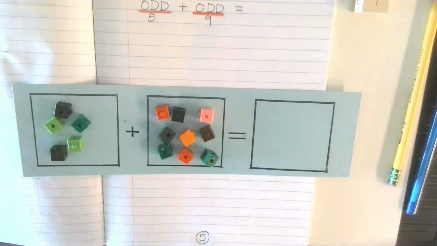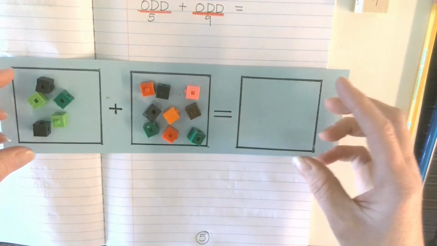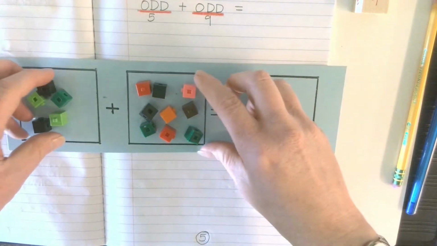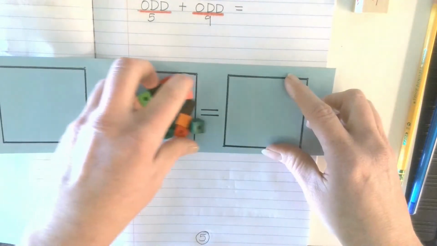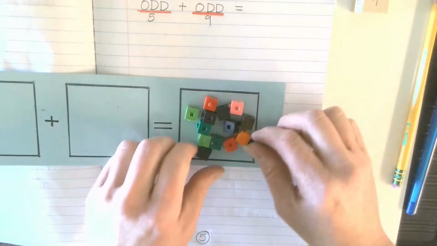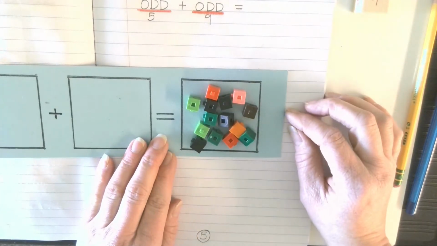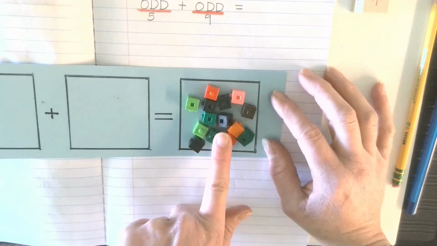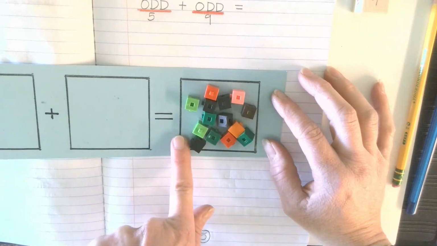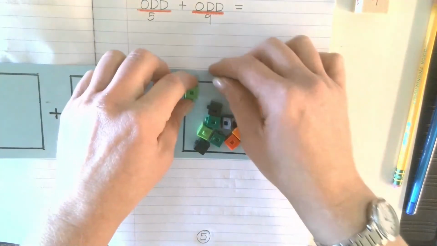Now, when we're doing addition, we're joining together. So our sum is going to be this plus this together. So I'm going to put all of these together and move them into the sum position because I've joined them together. Now I need to count these up and figure out if this is an odd or an even sum. Okay, so I'm going to count these up.